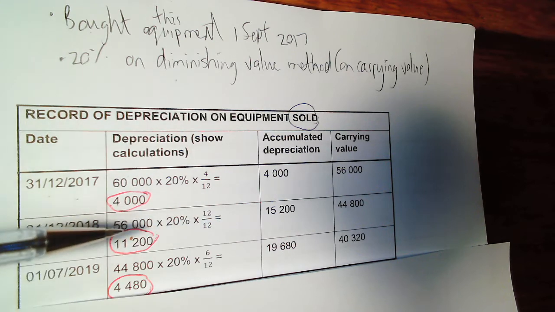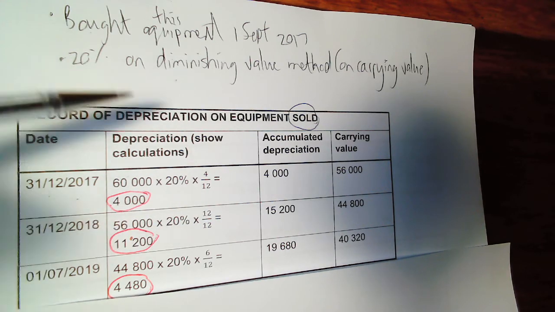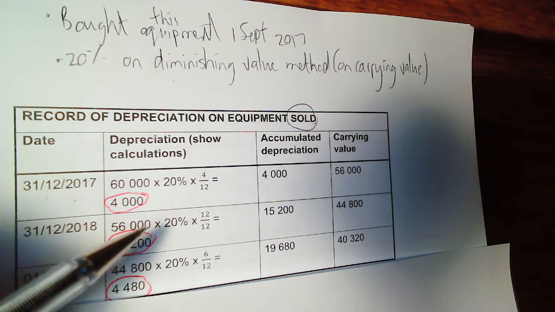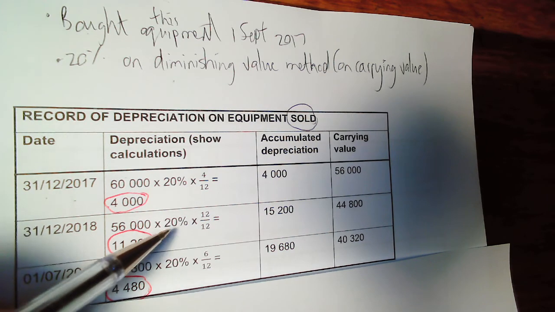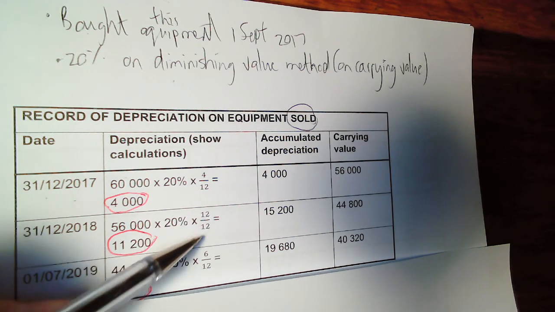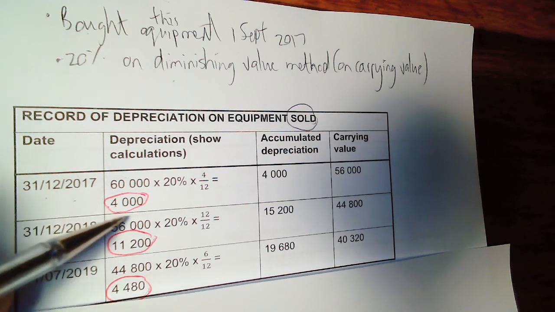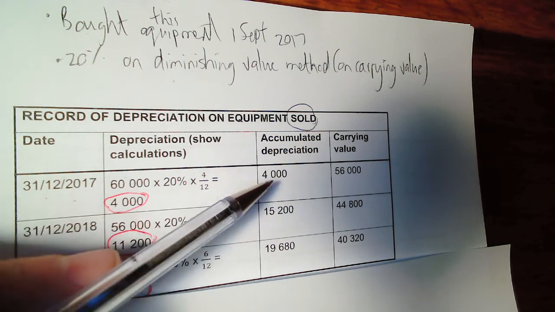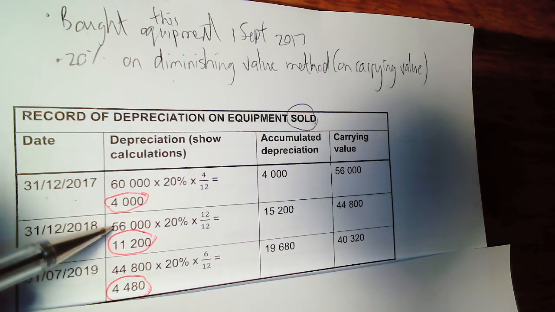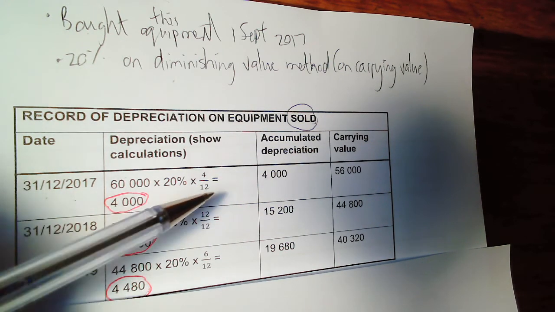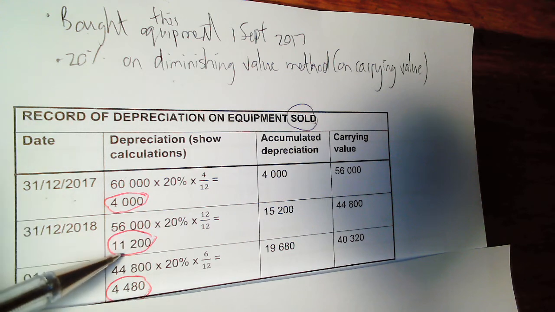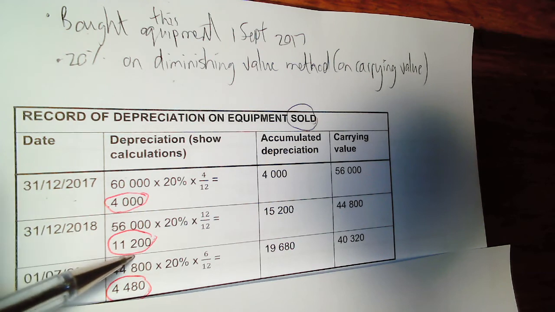So you have to start with your 56,000 Rand times 20%, and that's times 12 over 12. So in effect, this 56 was 60 minus the 4,000 Rand to get to the 56. So the depreciation for this year is 11,200.